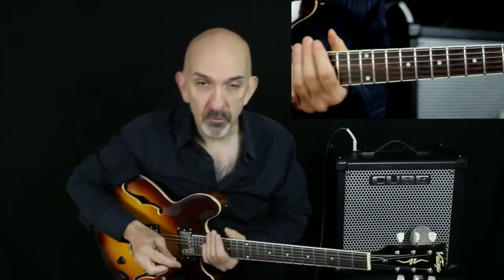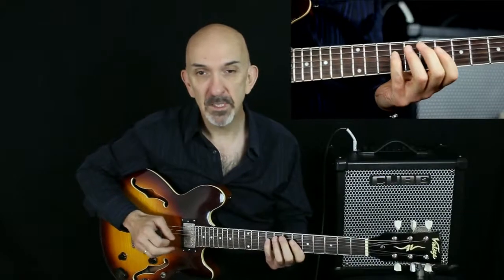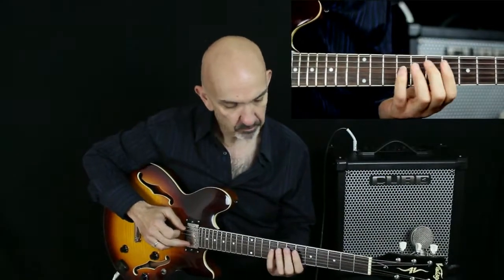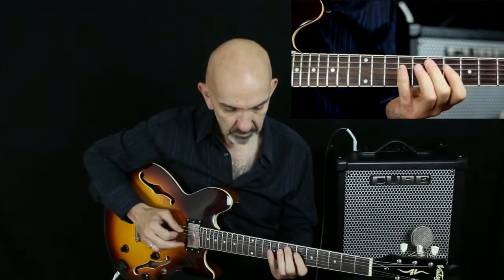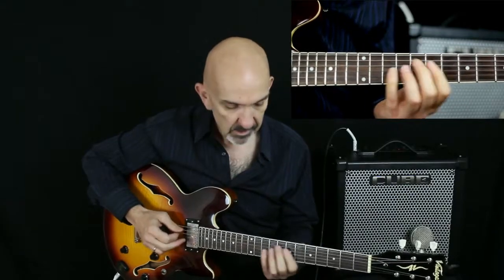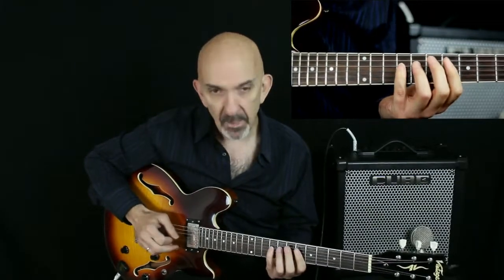In the case of E, for instance, we have E, G sharp and B. And you can really see them in the shape of the major scale. You remember we studied 1, 2, 3, 4, 5, 6, 7, 8. And you have 1, major third and fifth.